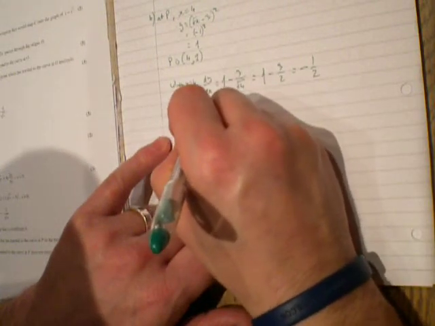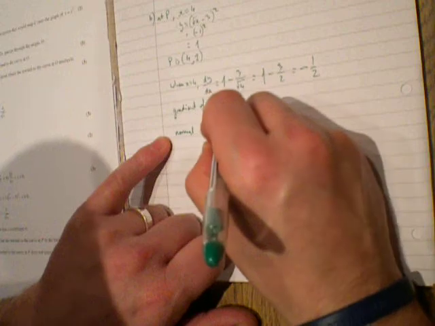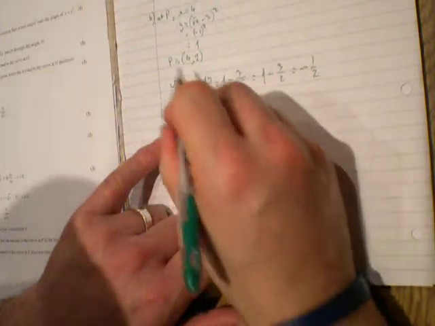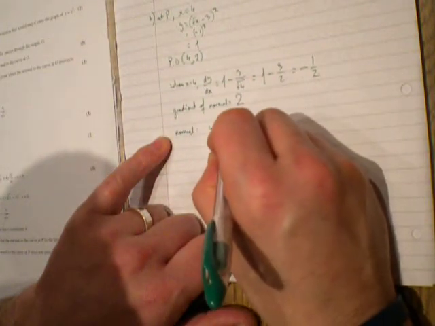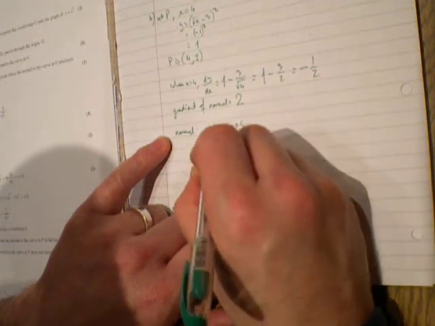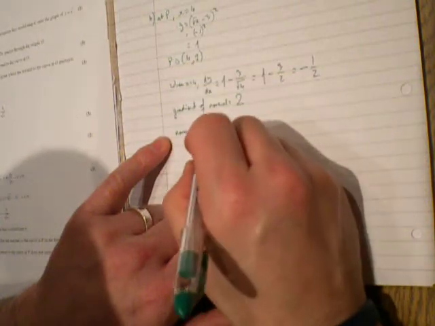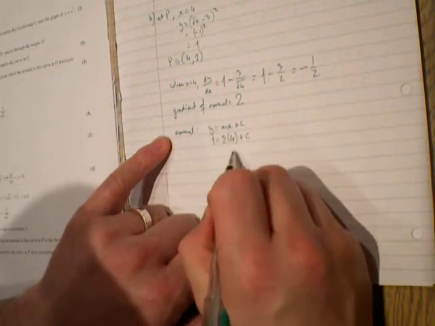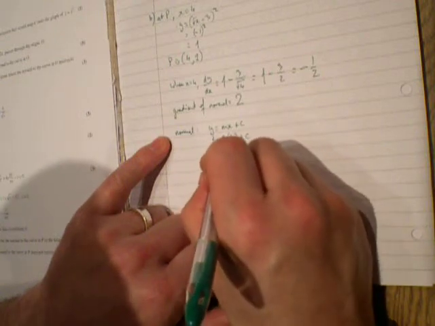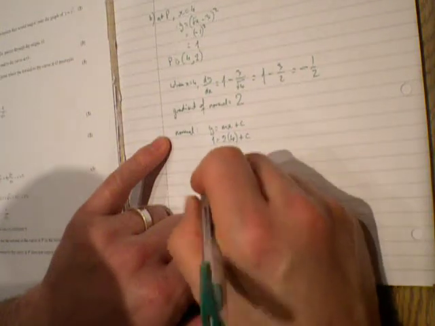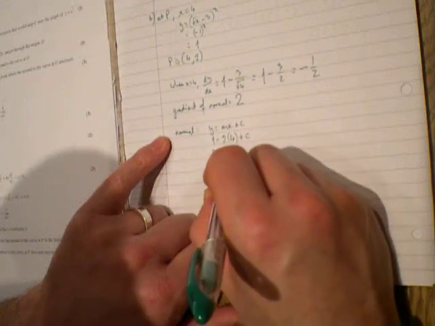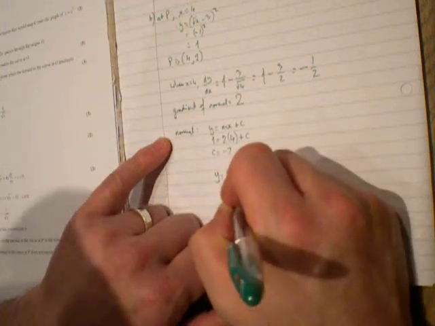And so our normal has an equation in this form. And we know that when x is 4, the gradient is 2. We know that we need to hit a y value of 1. Well, 2 times 4 is 8. 8 plus what equals 1? Plus negative 7. And therefore, our equation that we wanted was y equals 2x minus 7.